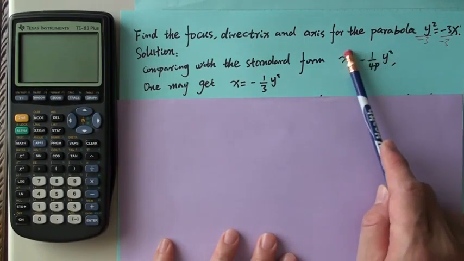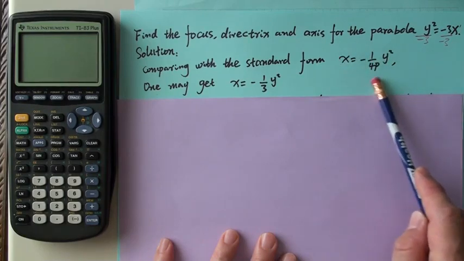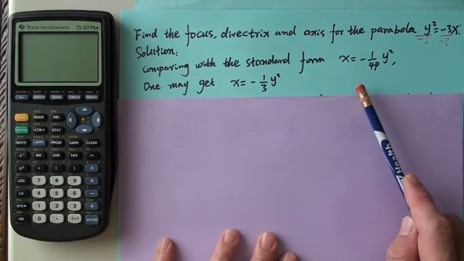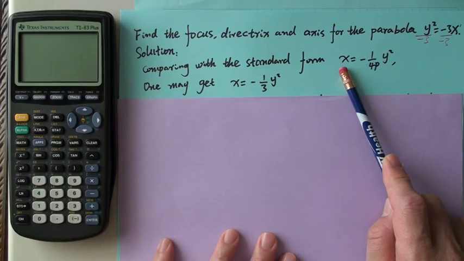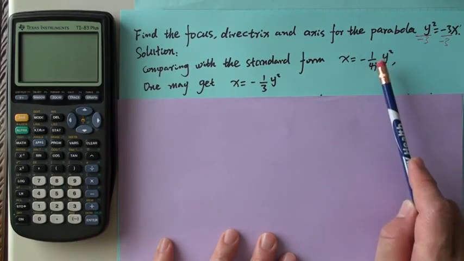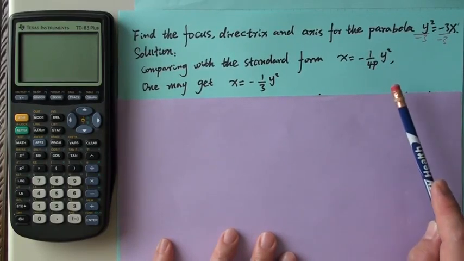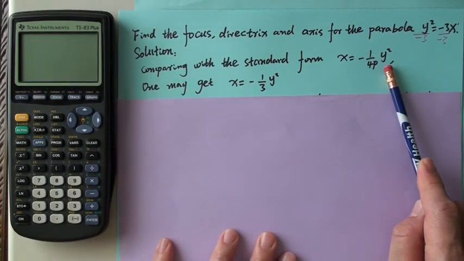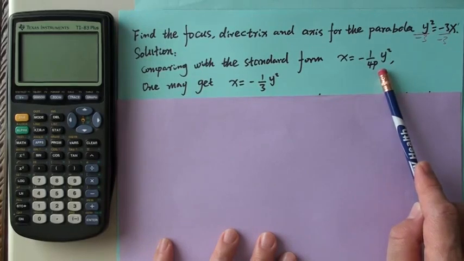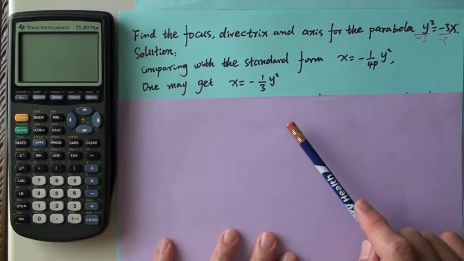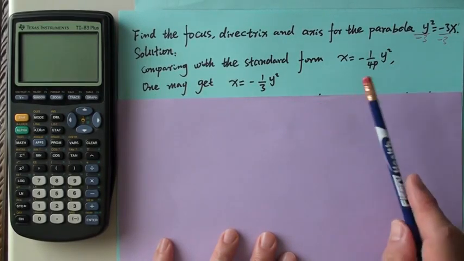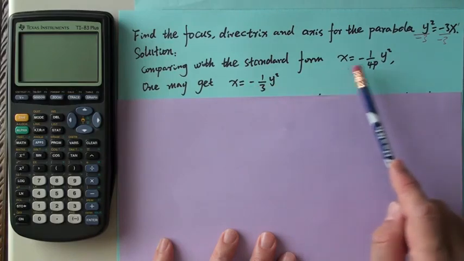And when you want to compare with this one, that's the standard. Okay. Yeah, x, this variable stands alone, and then it is always negative 1 over 4p, and then y squared. So we need to find out p first. You see x, x, y, y.